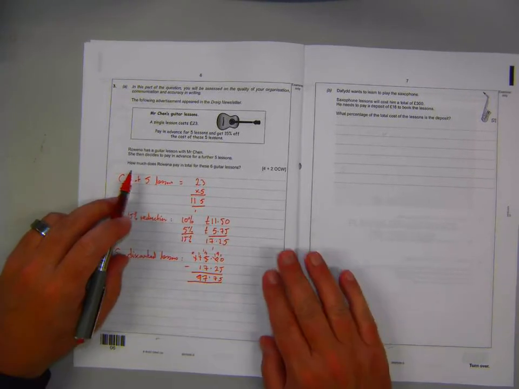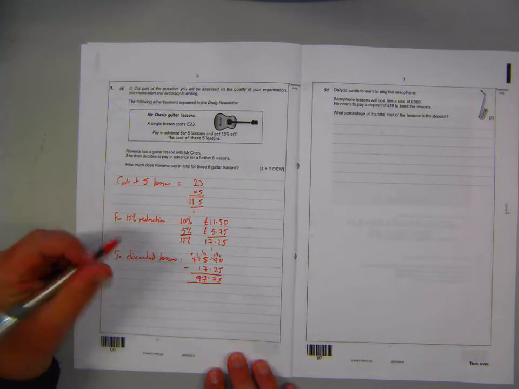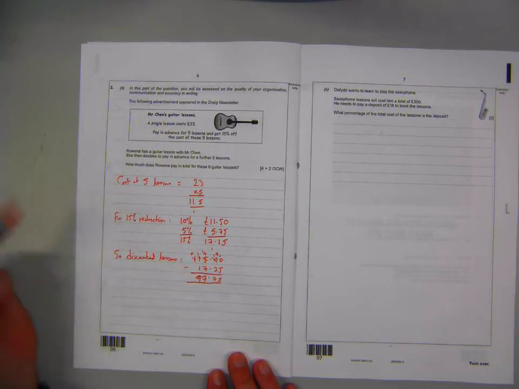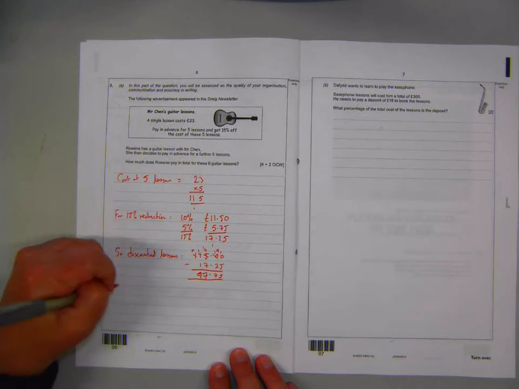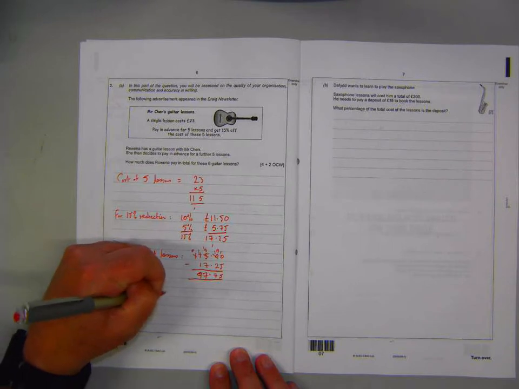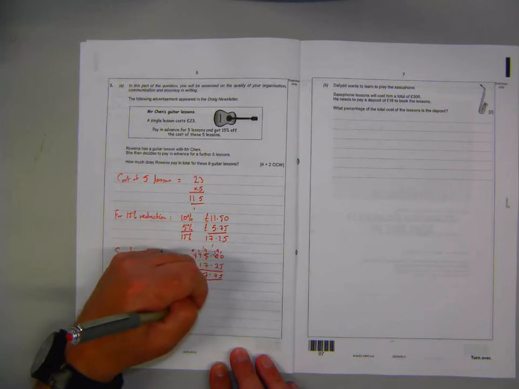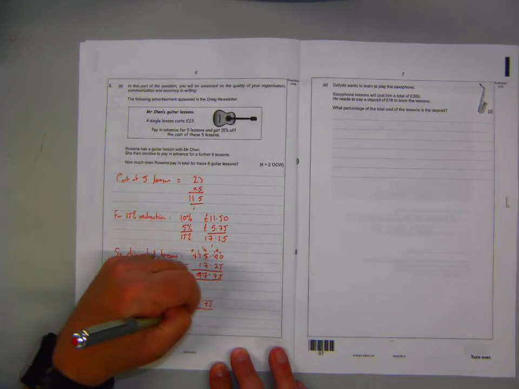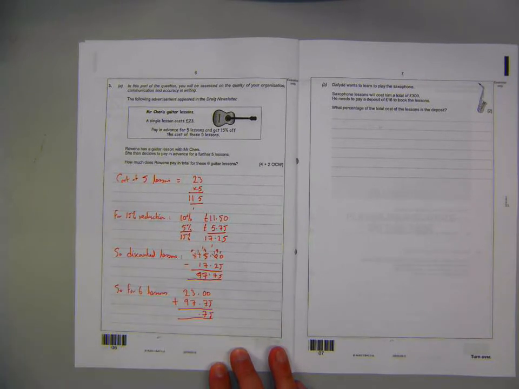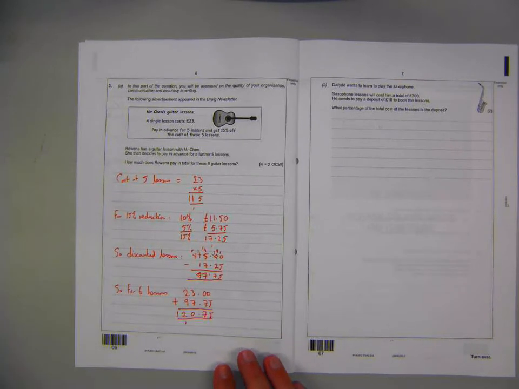The question is, how much does she pay in total for the 6? So she's got to pay the £23 for the first lesson and then £97.75 for the rest. So for the 6 lessons she pays 23 plus 97.75, 5, 7, 10, £120.75.